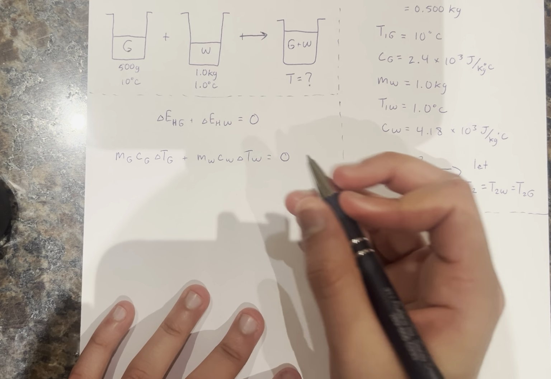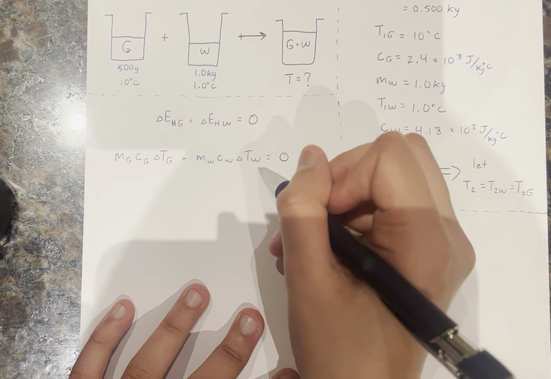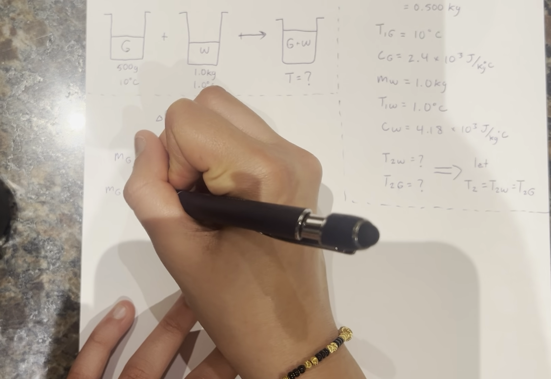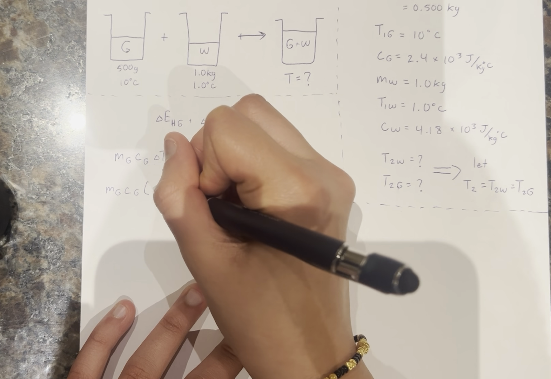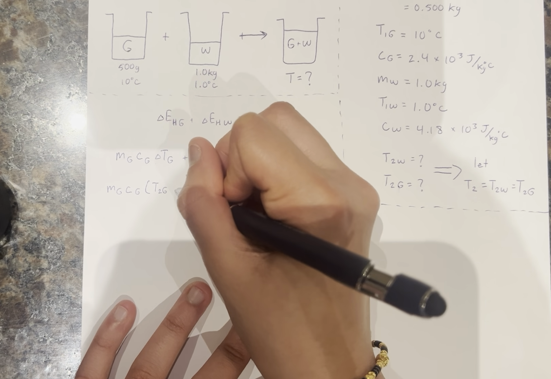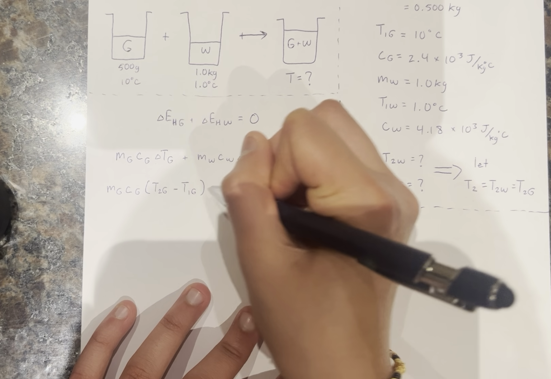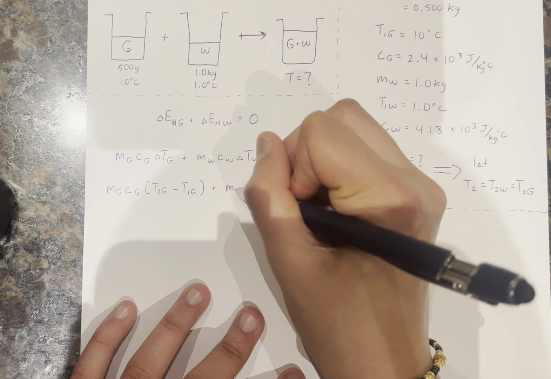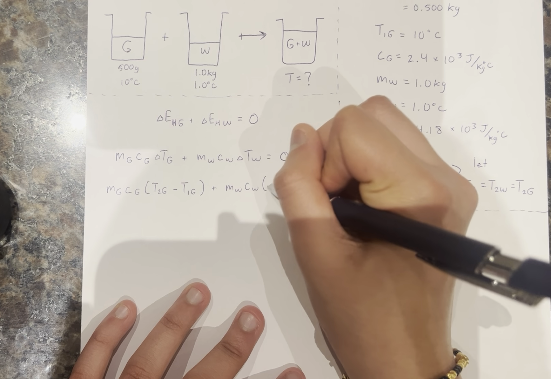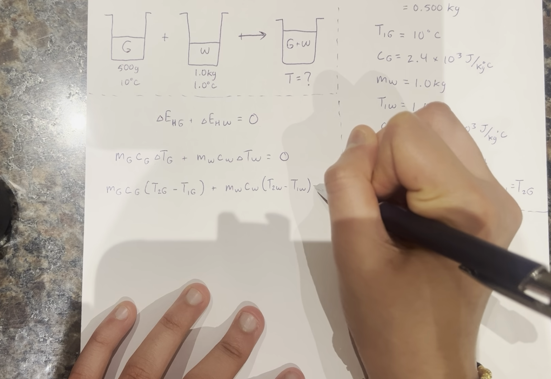Now we can expand out the change in temperature, and it'll look like this: mass of glycerin, heat capacity of glycerin, and now we're going to call it T2, the final temperature of glycerin, minus the initial temperature of the glycerin, plus mass of water, heat capacity of water, and T2 water minus T1 water equals 0.